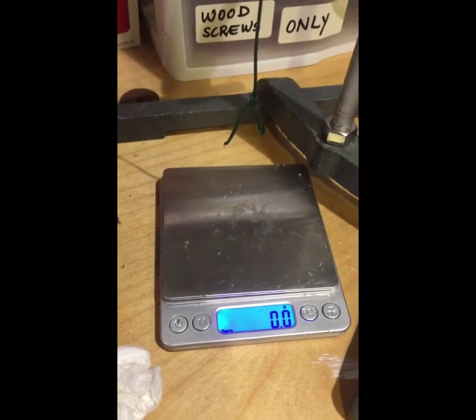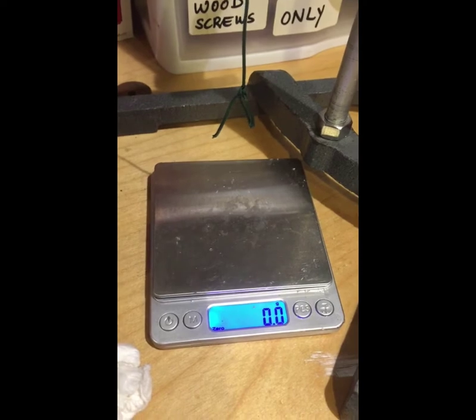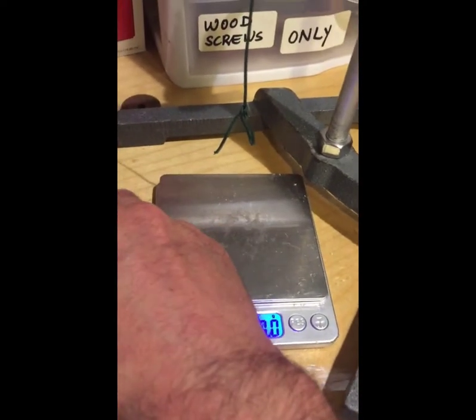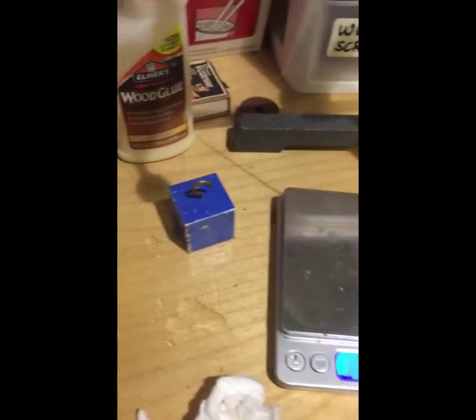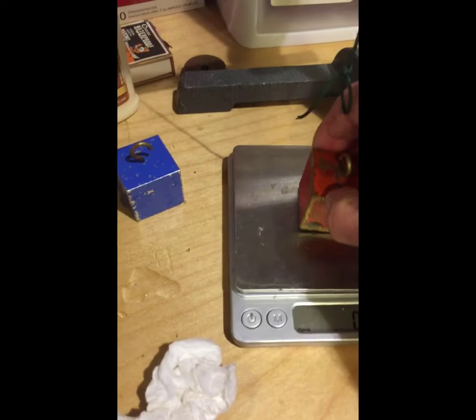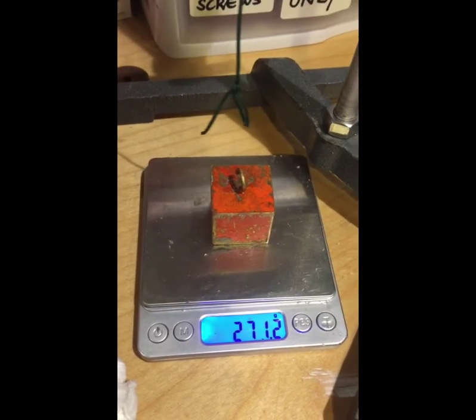Now I'm going to show you an even better way that you can get the specific gravity of the object, from which you can get the density. The first step is simply going to be to weigh the object. So I'll take this orange block and dry it off because it was in the water a minute ago. I'm going to mass the object. I get 271.2 grams.